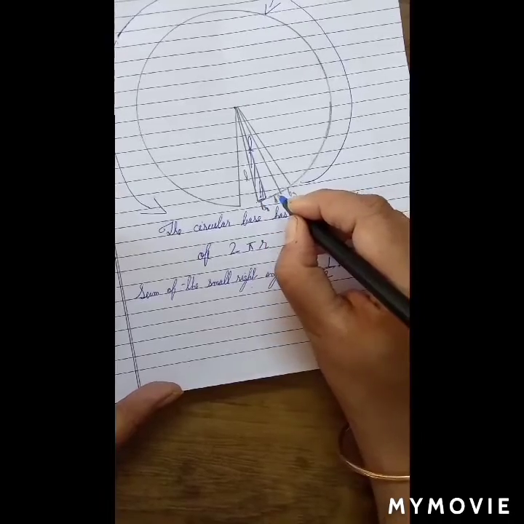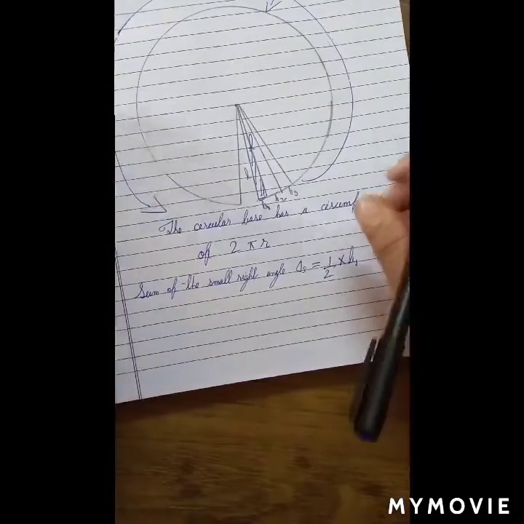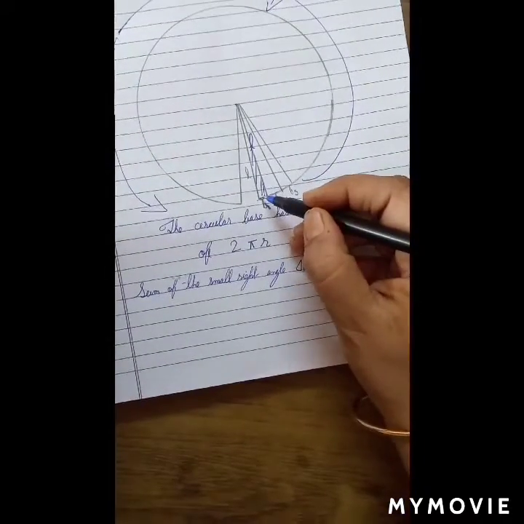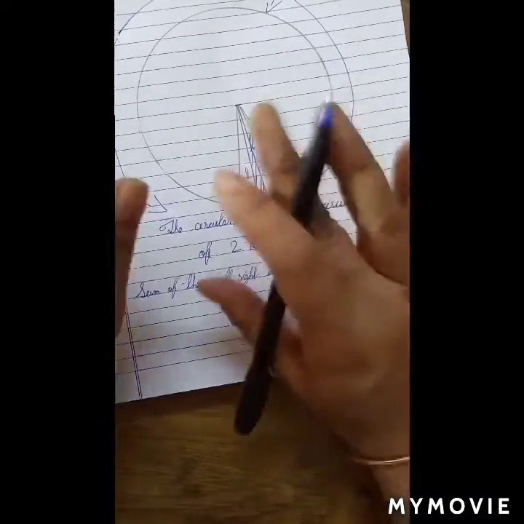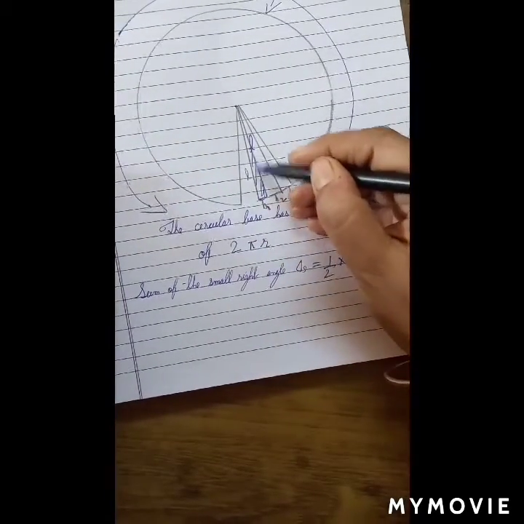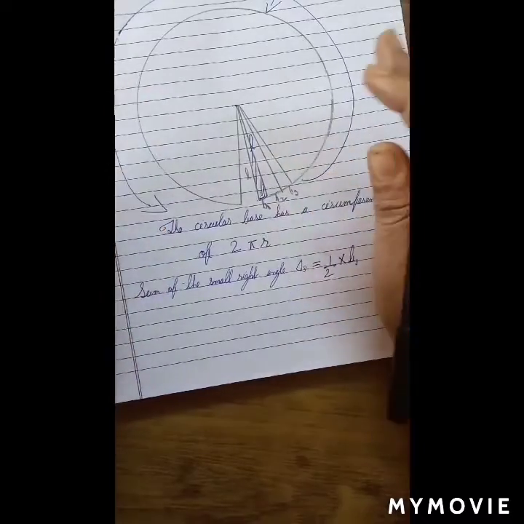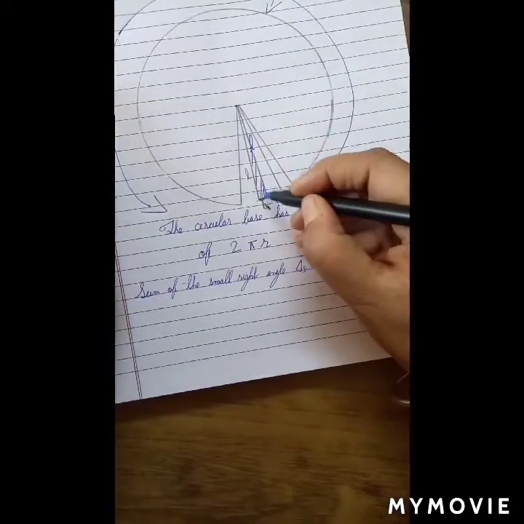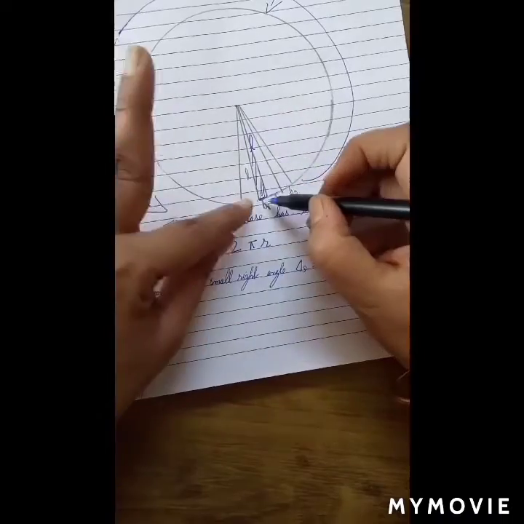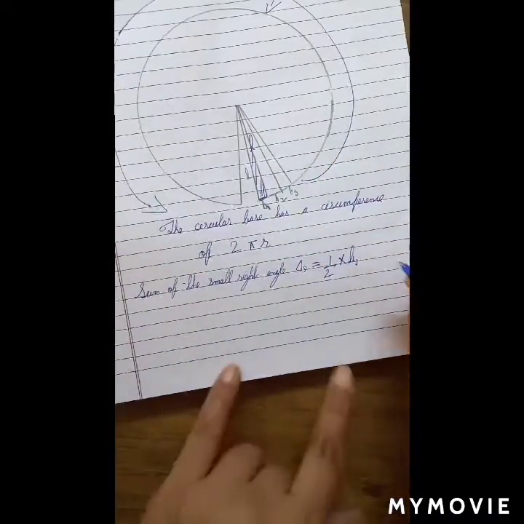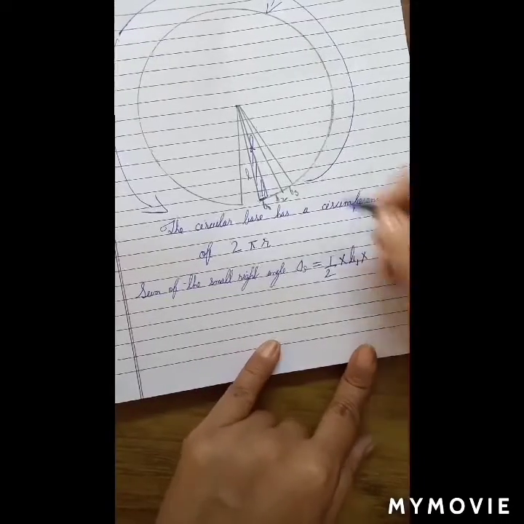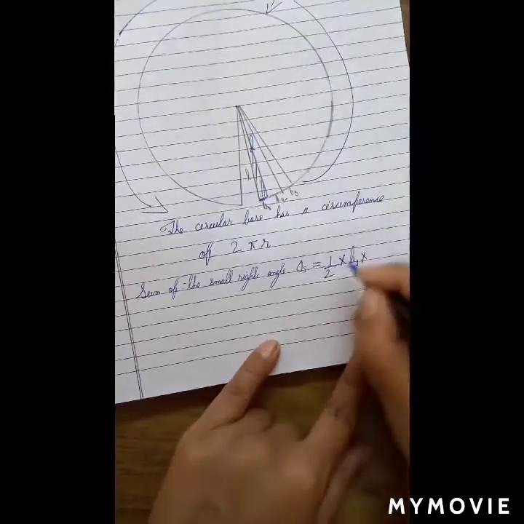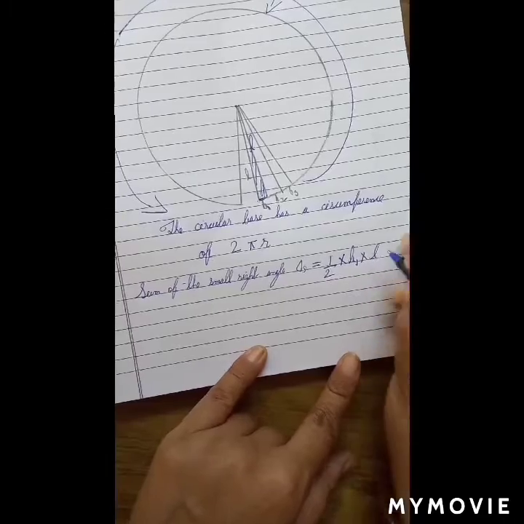This is the arc of this big circle, but because we have assumed these are very small triangles, this base will become almost flat. For the sake of explaining it, I have made it a bit bigger, but when these are very small triangles, this part of the arc is almost flat. So let's consider it half B1 into, what is the height right now? This L, the slant height, is the height: half B1 into L.